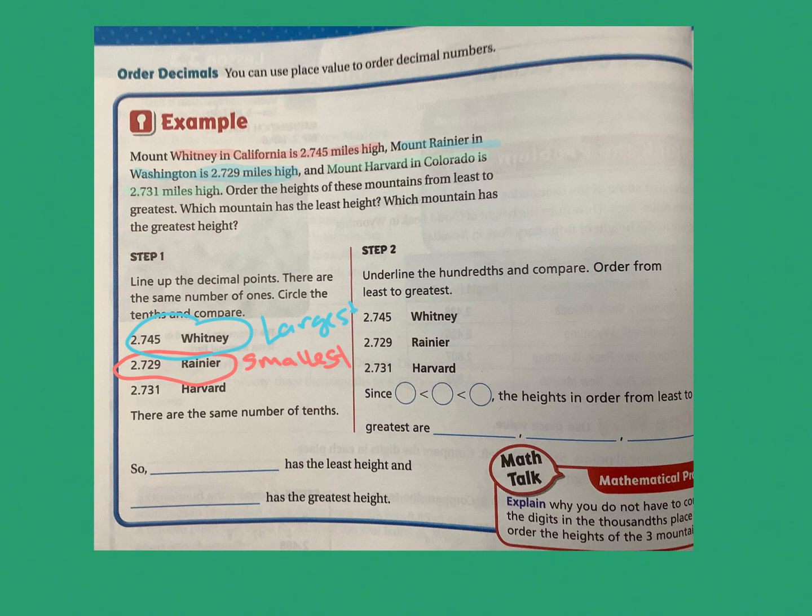Rainier was. So we're going to put, they just want the hundredths place. So here we go. Rainier was a 2, and then Harvard was the 3, and then Whitney was the 4. Ooh, that's a terrible color for that. There we go, that's better.